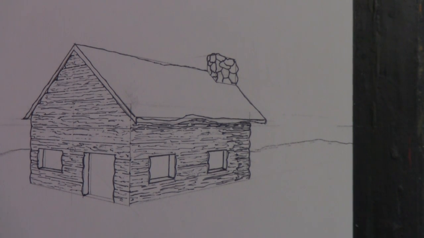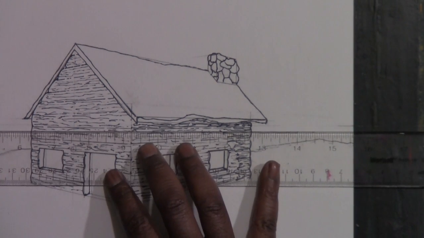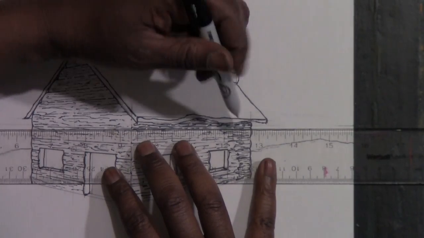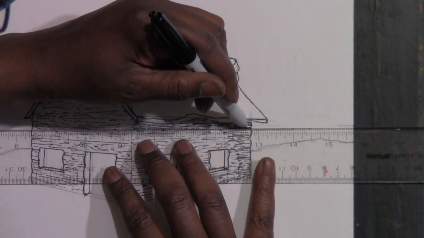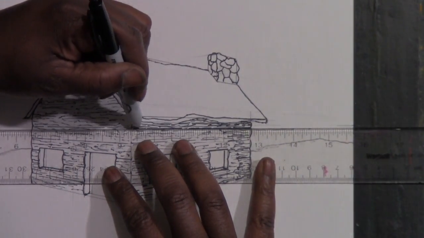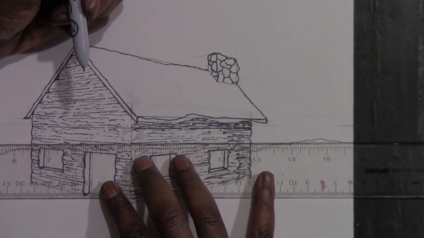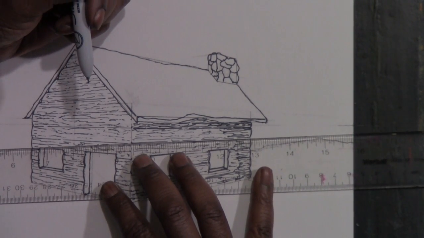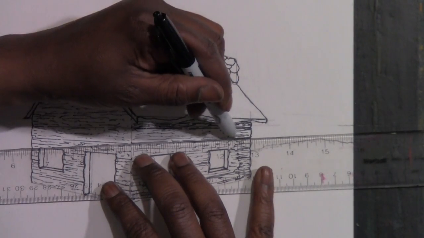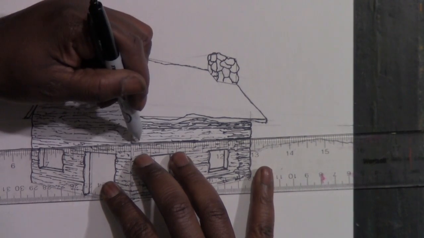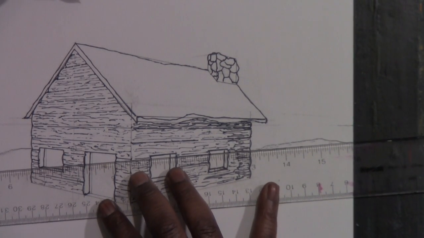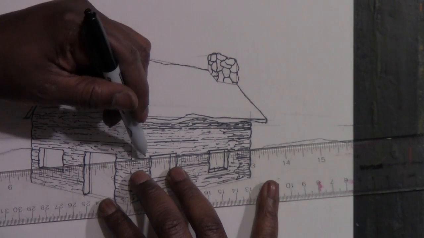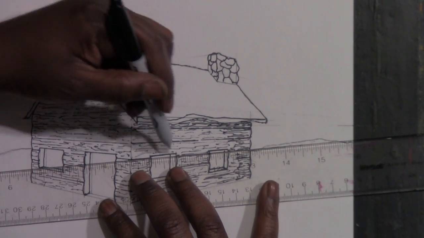I'll just double the lines over it. It's not a very hard thing to do because I know where they are. I'll just make the lines a little thicker in certain areas, certain spots. See that? I don't have to do the whole length of the building doing it this way.